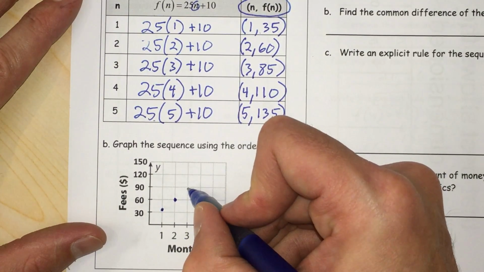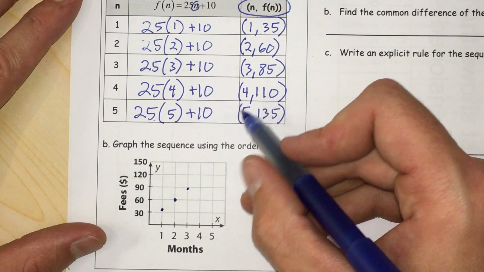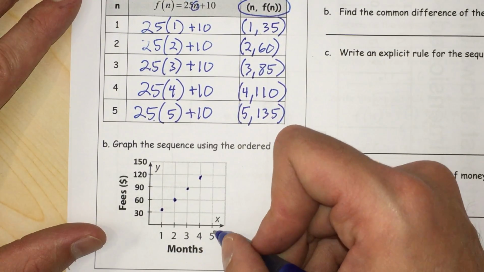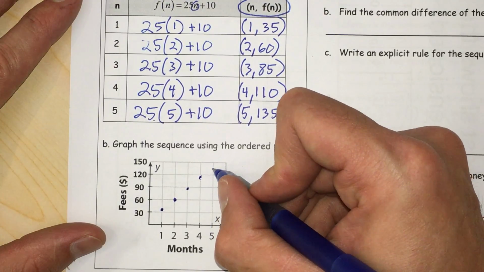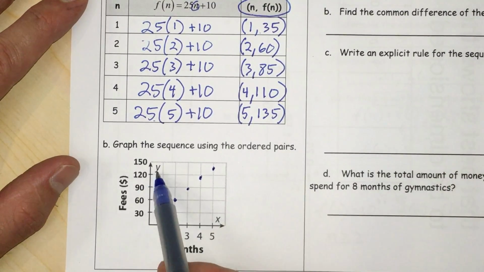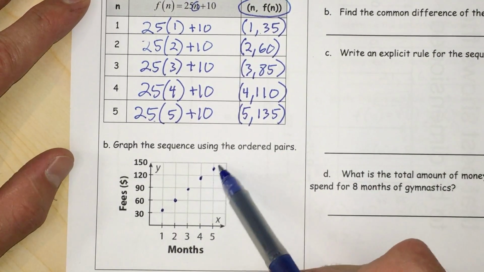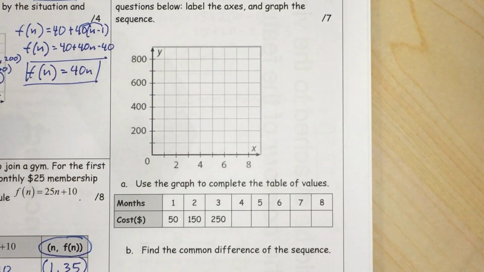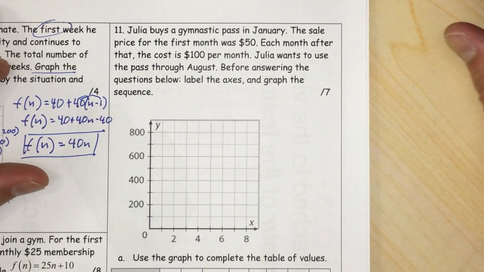385. So it's going to be just under 90. And we have 110. And then we have 135. Okay, and they're not exact because we don't have the numbers up here, but they should be in a straight line. Okay, so that problem's done. All right. So we're on number 11.